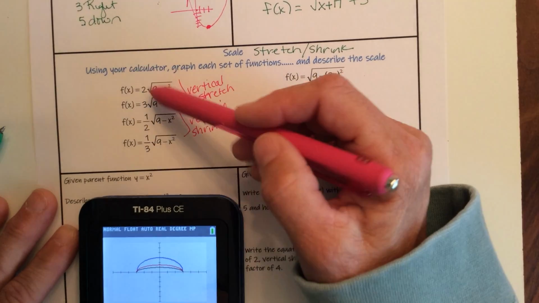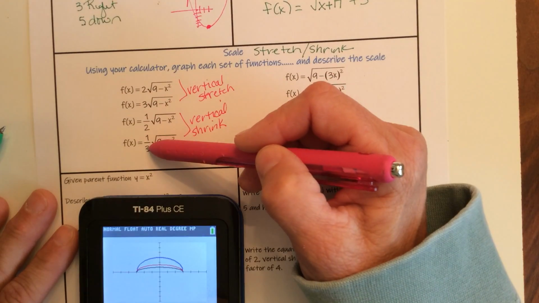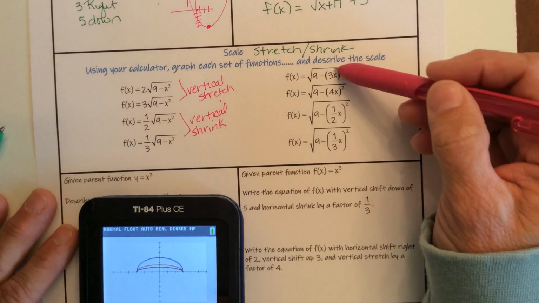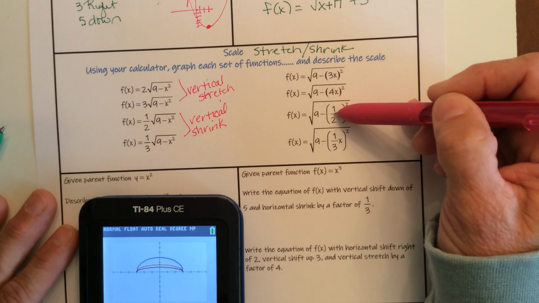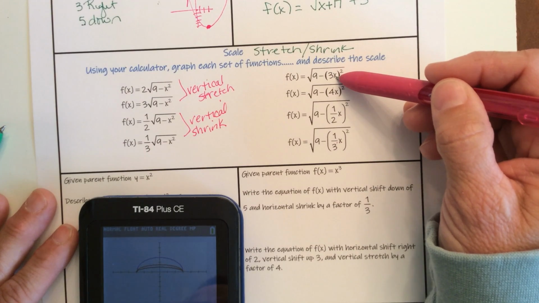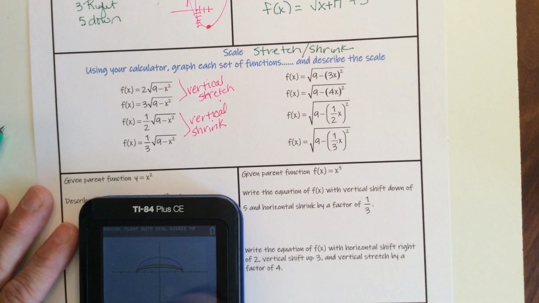So here, the 2, the 3, the 1/2, and the 1/3 are factors that are on the outside. This 3, this 4, this 1/2, 1/3, these are factors that are inside, and they are multiples of x, or they're multiplying by x.